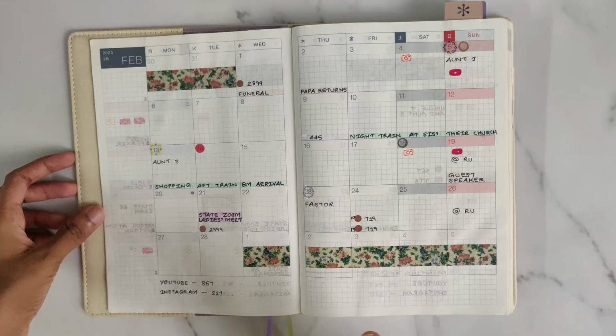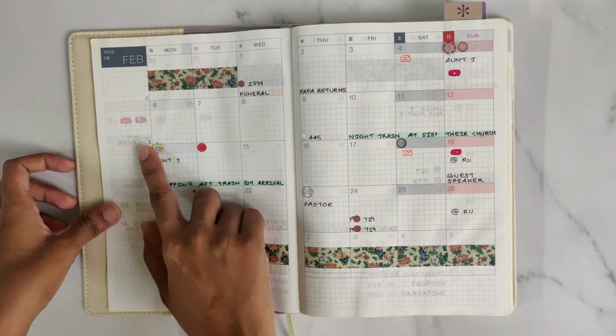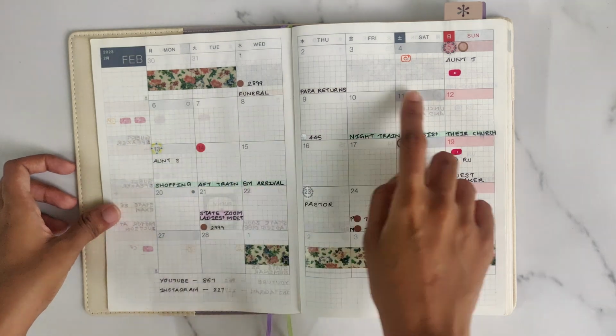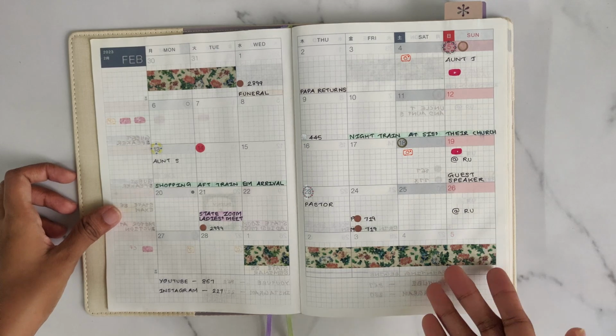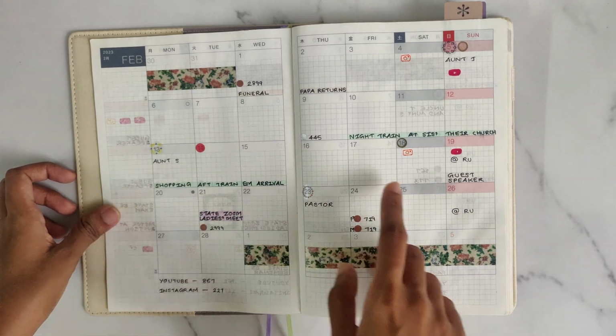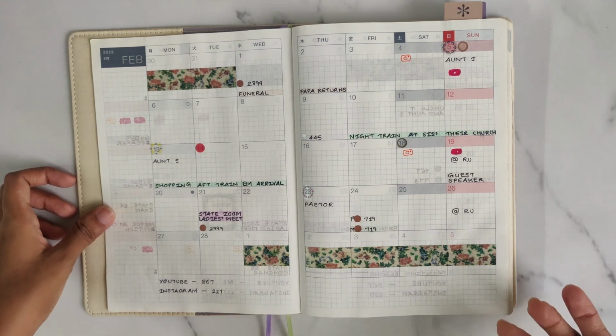Okay, we have some in Feb. So as you can see, what I've done is I put these circle stickers. They are floral circle stickers and see-through so that you can see the number through them. And then I write down the name of the person who is celebrating a birthday or an anniversary or whichever event is there on that day.